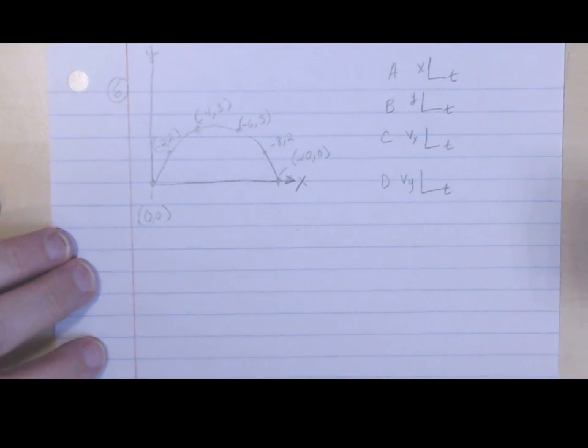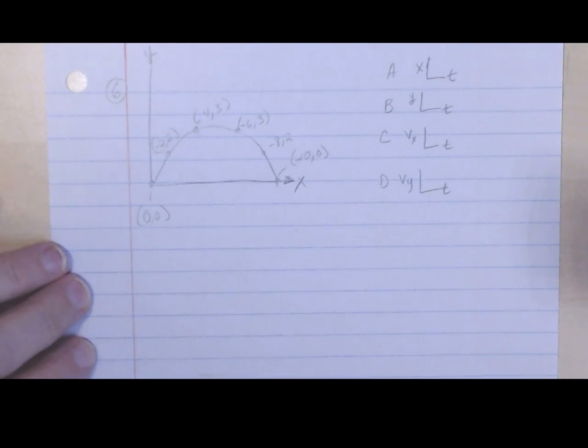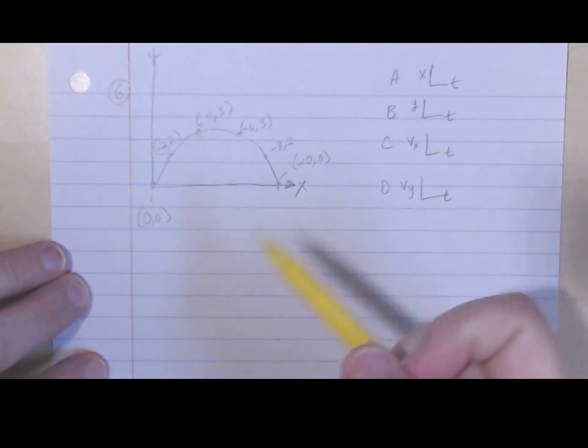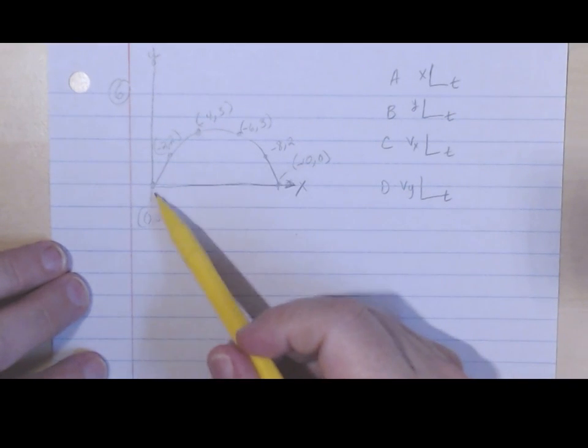Okay, I'm going to do problem number 6. We have actually a projectile problem. They're wanting us to graph a couple of things. I just went ahead and drew the graph here.